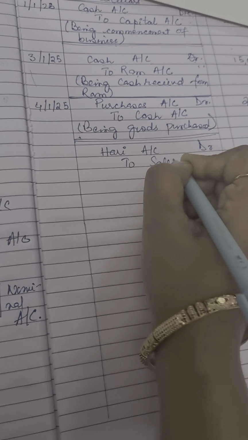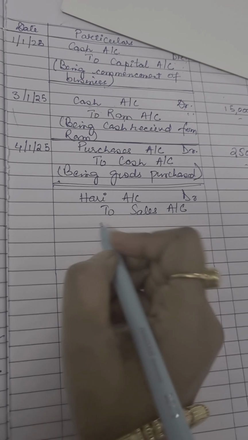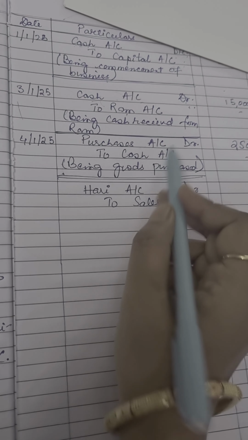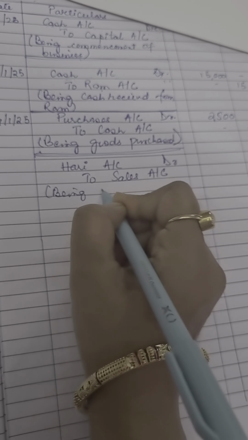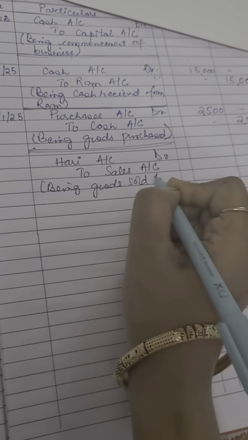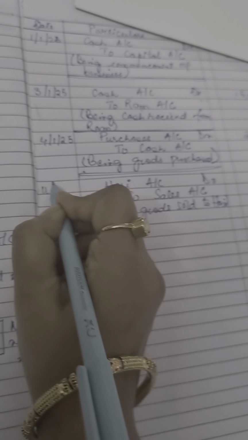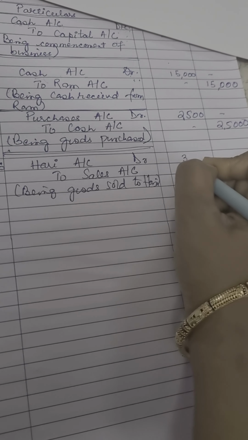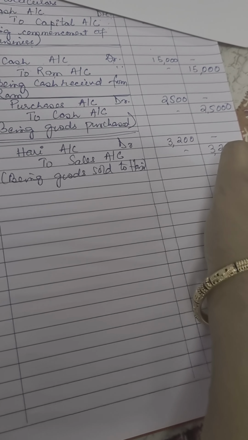Remember, if purchases is debited, sales is always credited. Here purchase was debited, so sales is credited. Being goods sold to Hari. Okay, which date? It was 11th January 25. How much goods sold? 3200. So we'll write 3200, 3200.